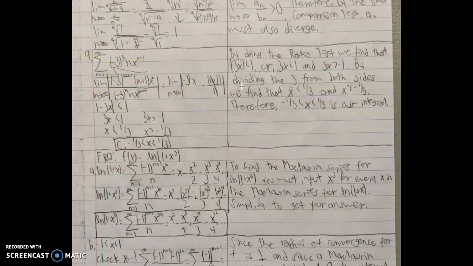You must use the ratio test by taking the limit as n approaches infinity, as we see here, of the absolute value of the series with n plus 1 over the original. Now, I crossed out negative 3 to the power of n on the bottom, and simplified negative 3 to the power of n plus 1 to negative 3. I then crossed out the x to the power of n minus 1 on the bottom, and simplified x to the power of n on the top to just x.